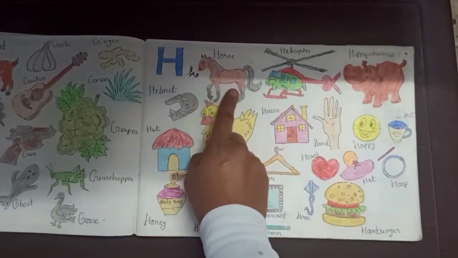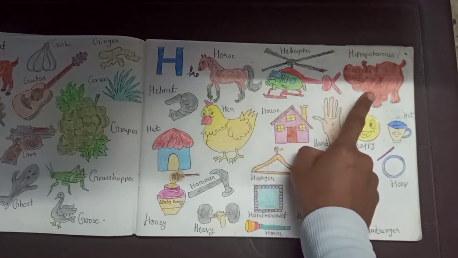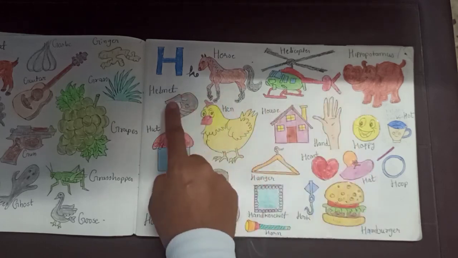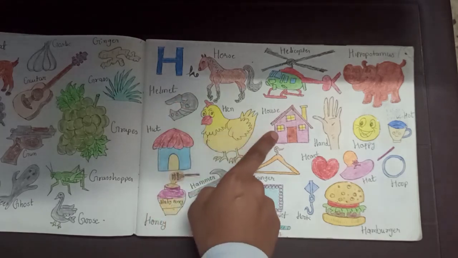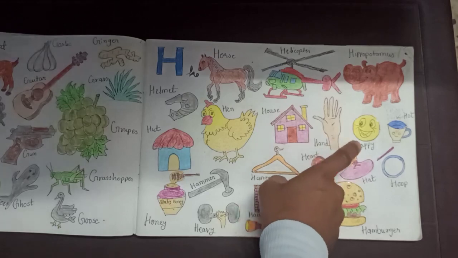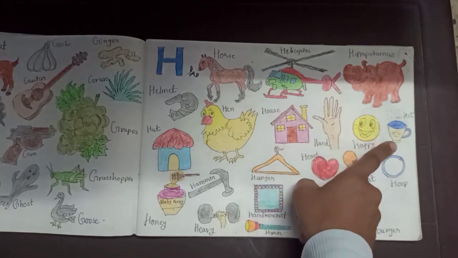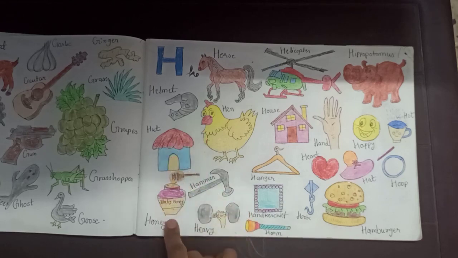H for horse. H for helicopter. H for hippopotamus. H for helmet. H for hen. H for house. H for hand. H for happy. H for hot. H for hurt. H for honey. H for hammer.